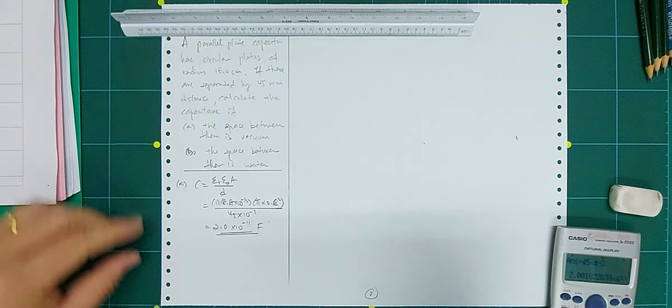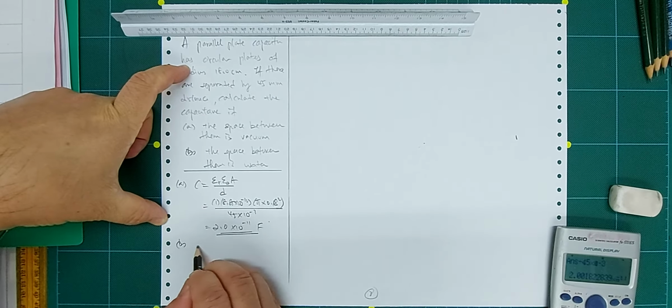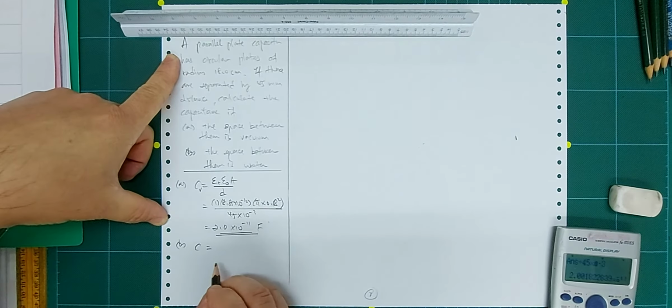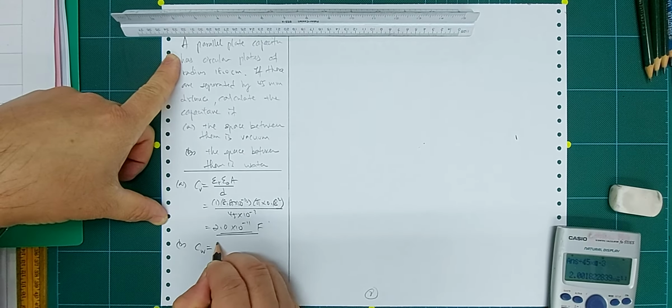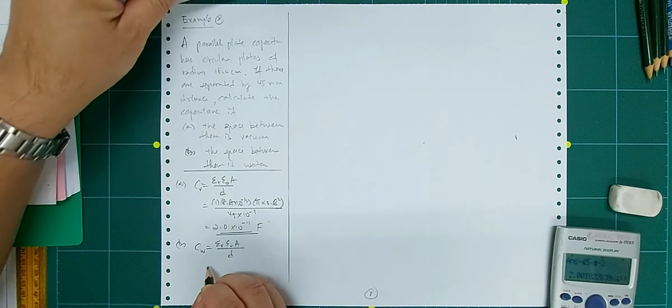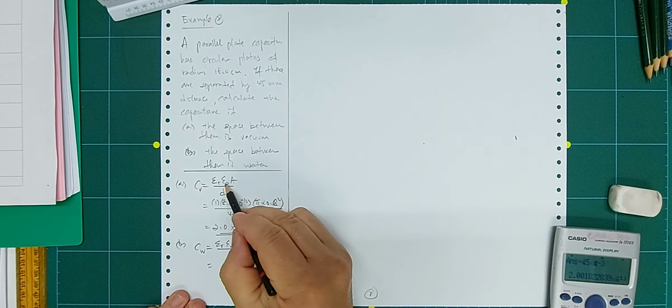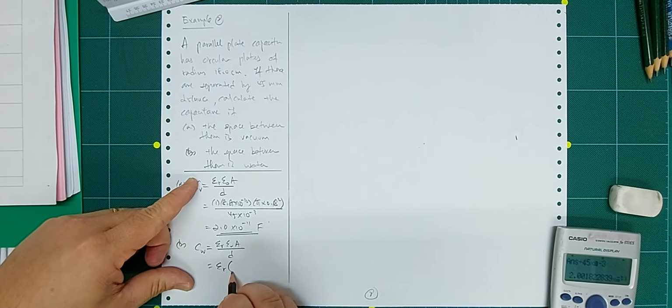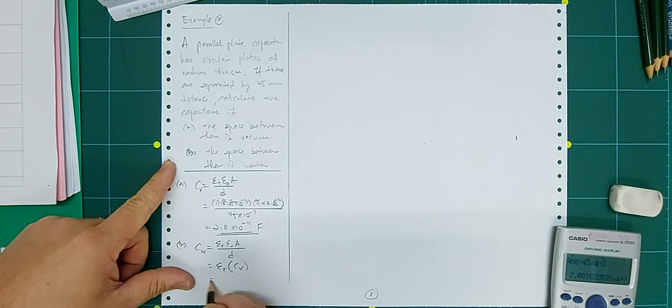That's number 1. Then B, we use C for vacuum, CV, and this one in water is epsilon R epsilon naught A over D. Now if you look carefully, epsilon naught A over D are the same, so we can take them out. The whole thing is CV.